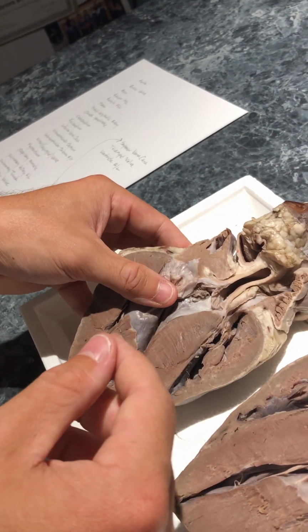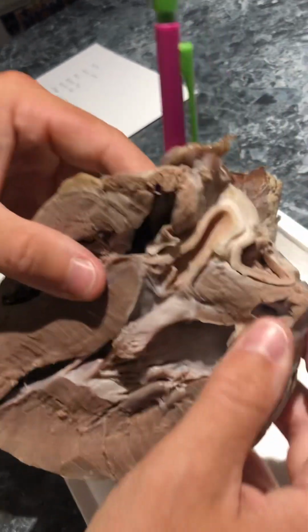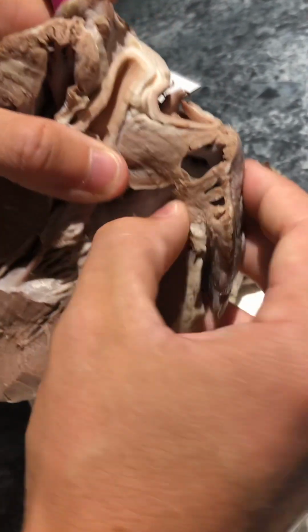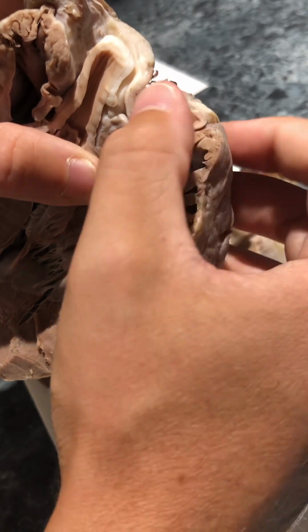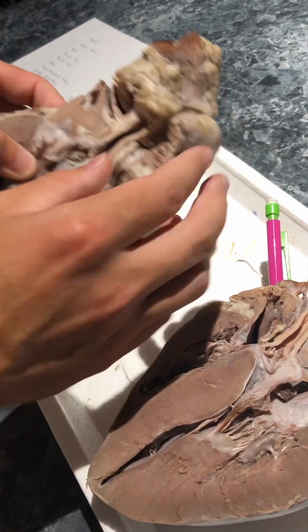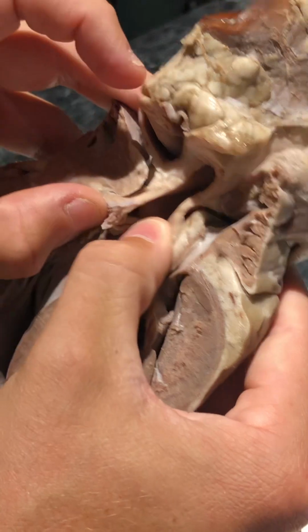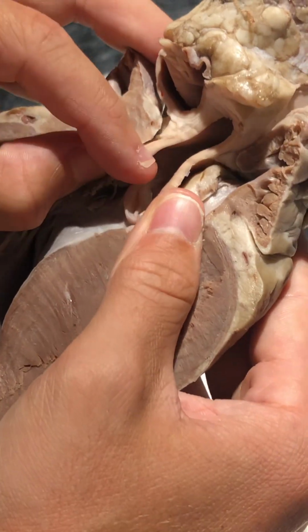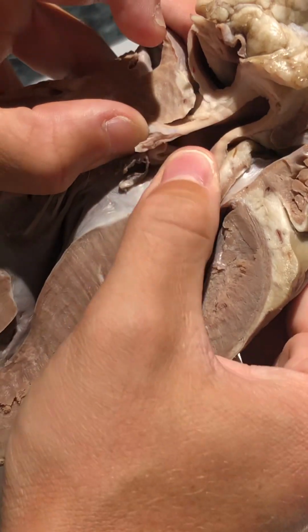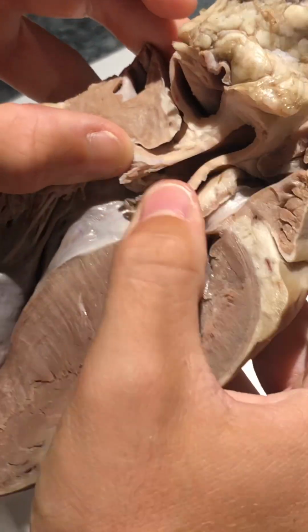This would be the right side, I believe, and then the left side would be over here, around here somewhere, where the trunk kind of comes off. Then the pulmonary valve is like one little flap in here. You have like three flaps or so right here, and one of those would be the pulmonary flap in there.